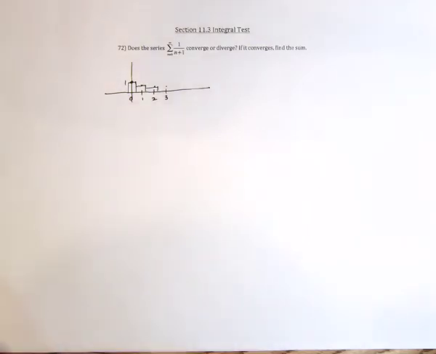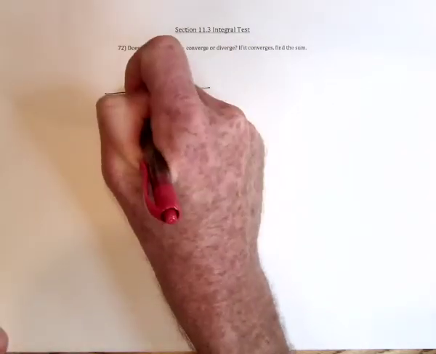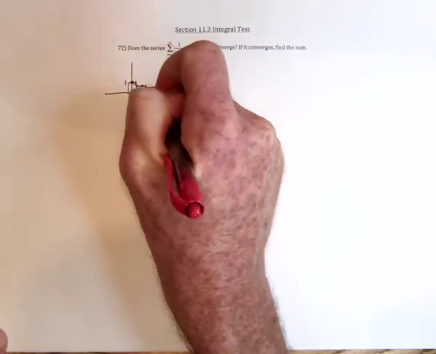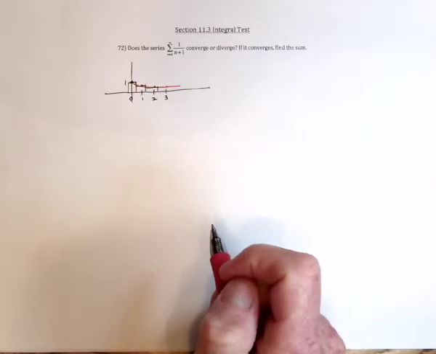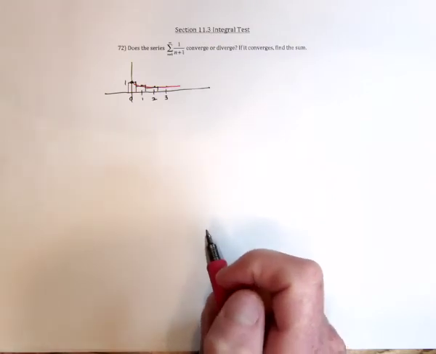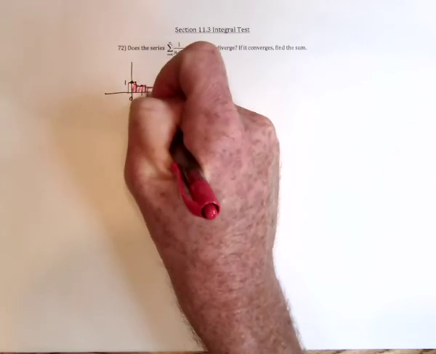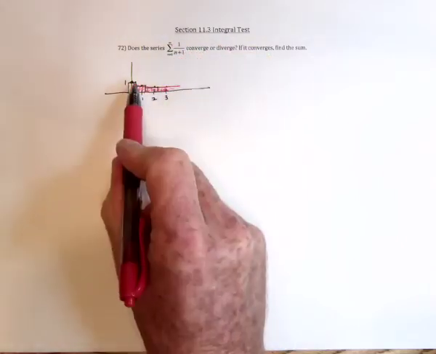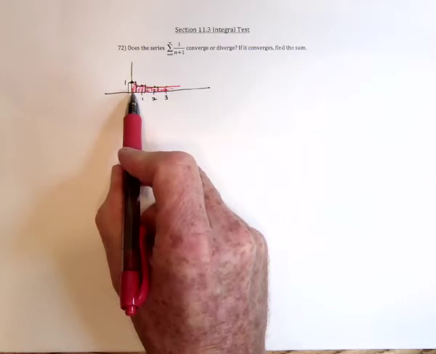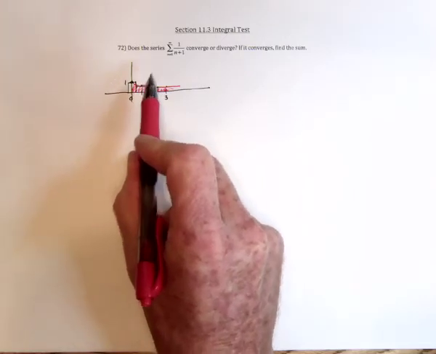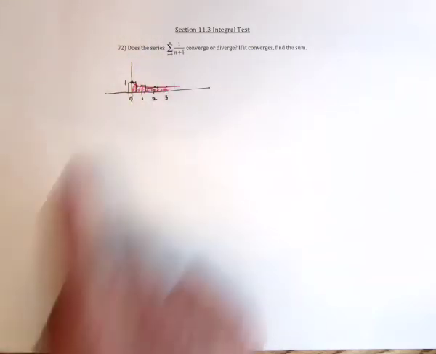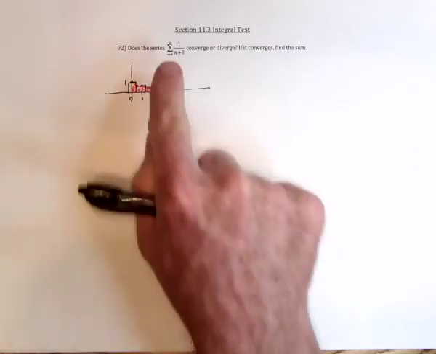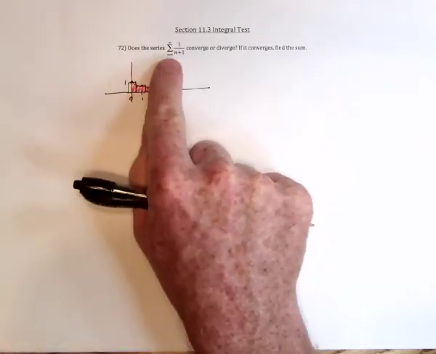Then, instead of adding up rectangles, we were to integrate underneath this function 1 over n plus 1, well, then that would be finding this area. Since the area of the rectangles is very, very close to the area of this, then if we get a finite result, we can be pretty confident that this adds up to a finite amount. If the total red area adds up to infinity, then this series here will add up to infinity.